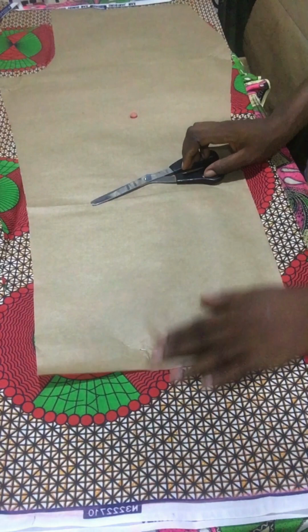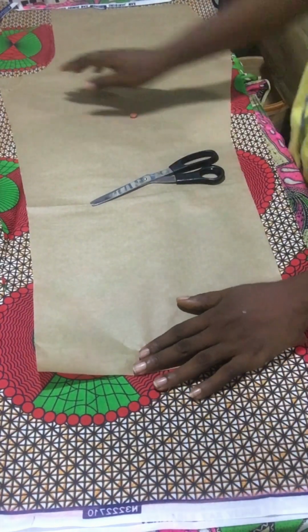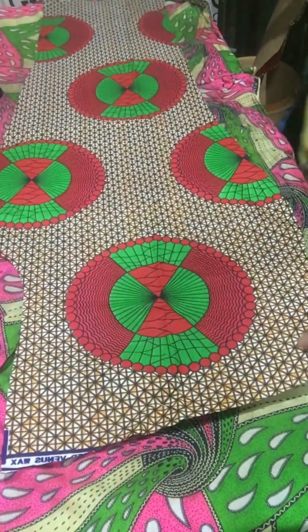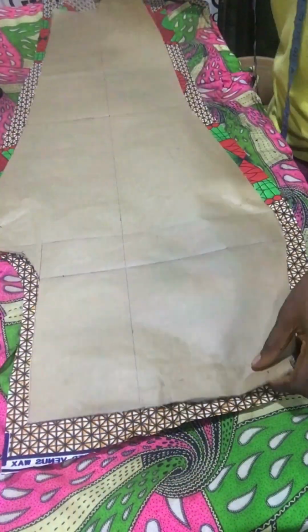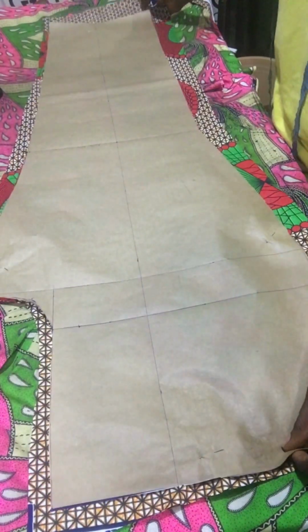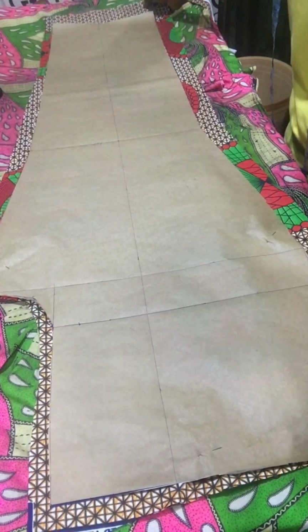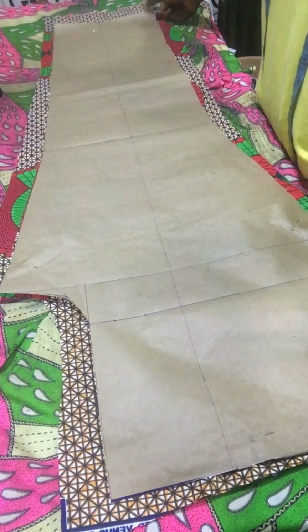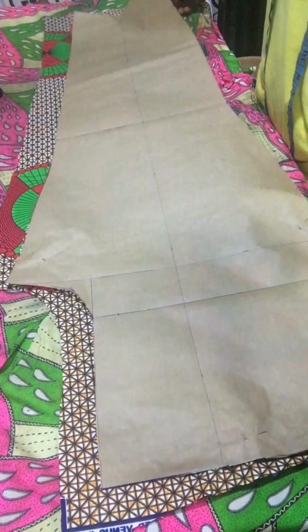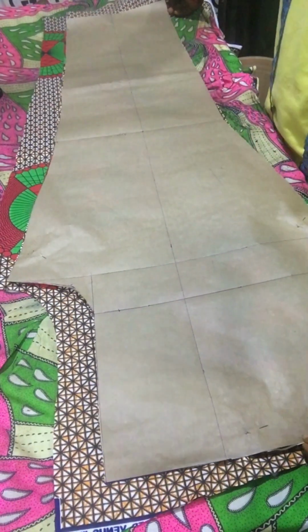So I'm going to do that off camera, and when we are back, I'm going to show us the next step. So after we are done cutting it, this is what we have for the front and the back. As you can see, we are done with the cutting of our pants.